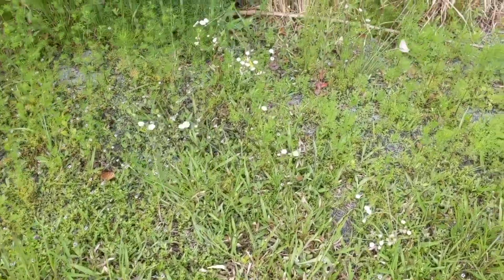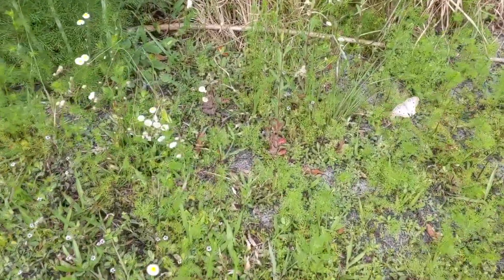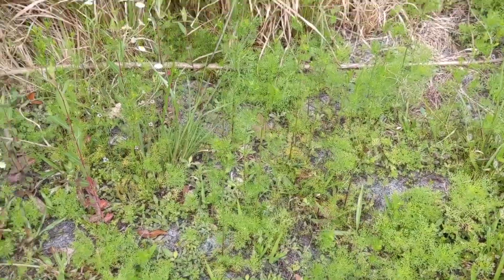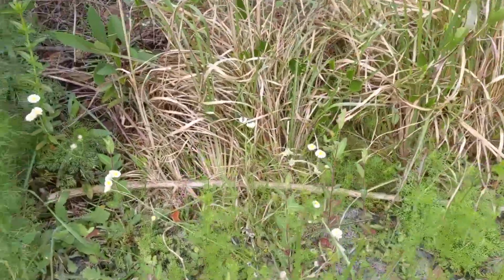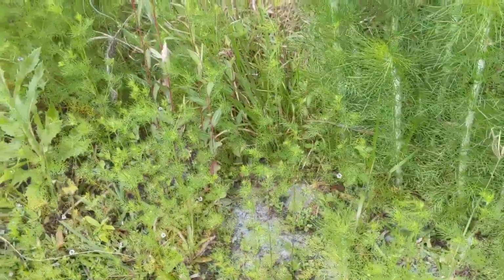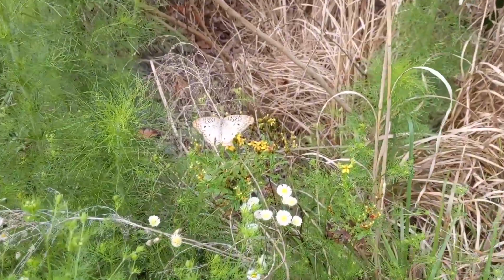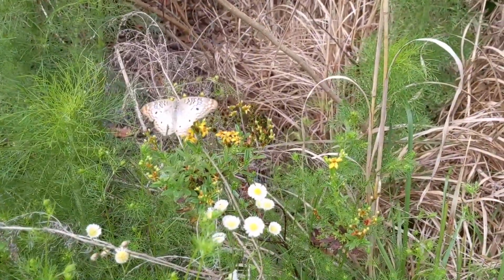Alright, so now I've walked away from the saltwater ecosystem and I'm walking to more of the freshwater side. There's lots of trees around me. And the next thing I can see is a white peacock butterfly. So let's look around and see if we can get a good look at it. This is called a white peacock butterfly.